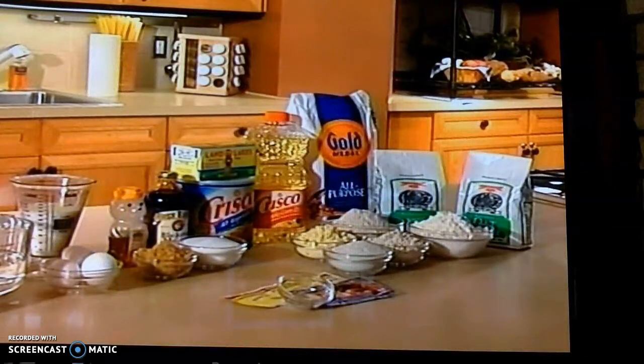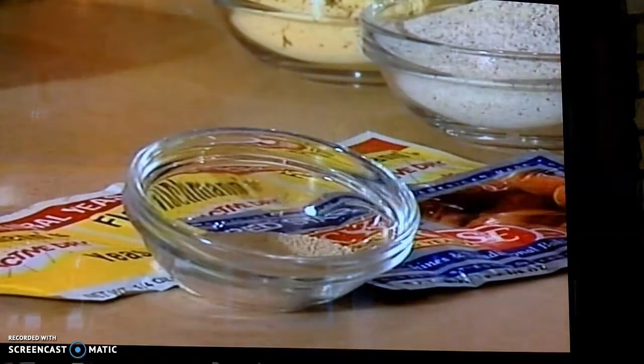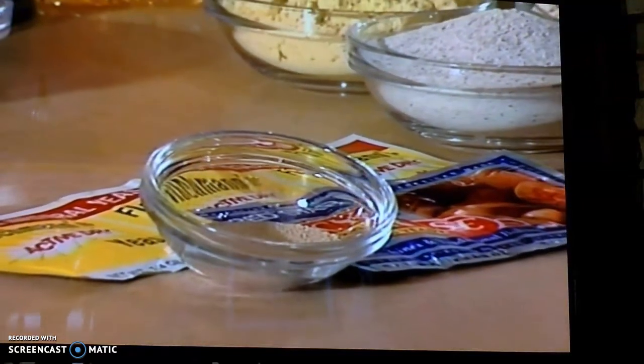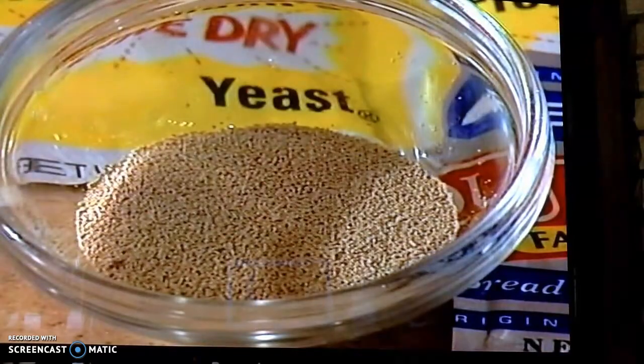Here are the most common ingredients used in making yeast breads. Our first ingredient is yeast. It leavens the bread or simply makes the dough rise and become light. There are actually two different kinds, quick and regular. They need to be dissolved in warm water. And the water can't be too hot because yeast is actually a living plant. If the water's too hot, it'll kill it.